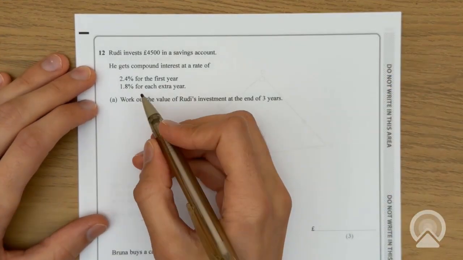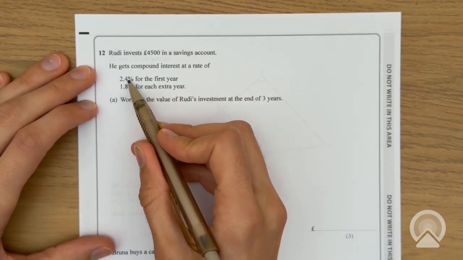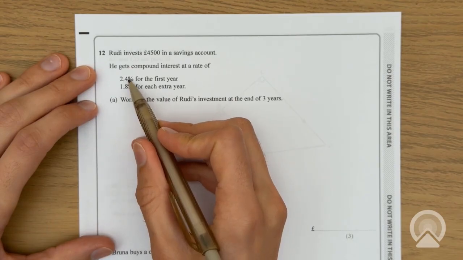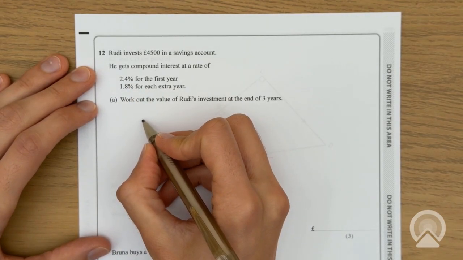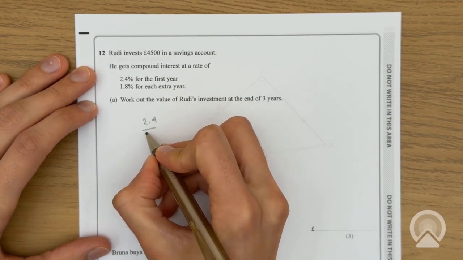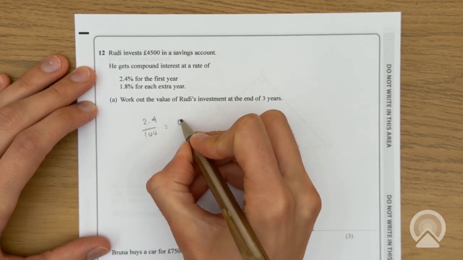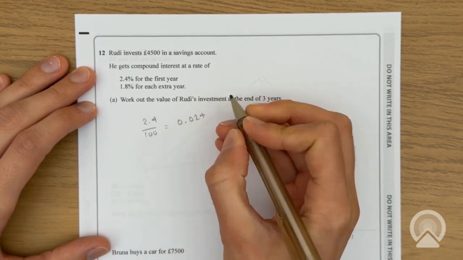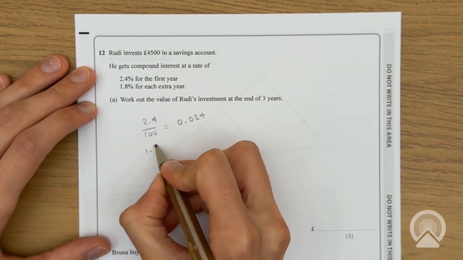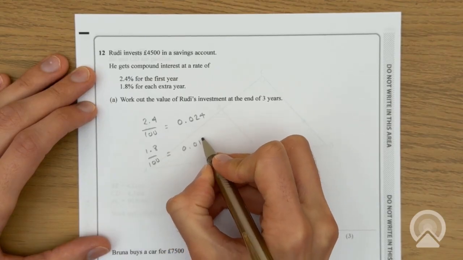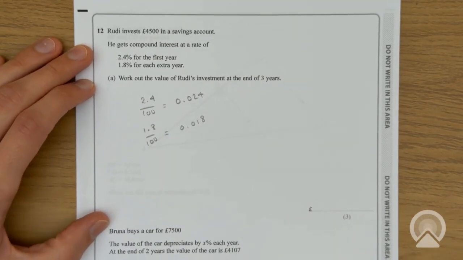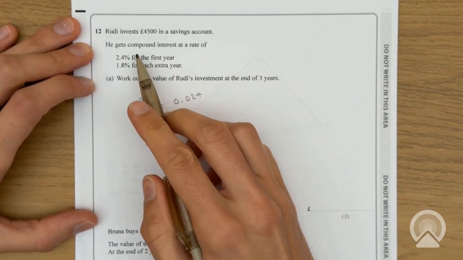So the first step I would do is to convert these percentages into decimals. For the first year, we do 2.4 over 100, which equals 0.024. And for the second year, it's 1.8 over 100, which equals 0.018.